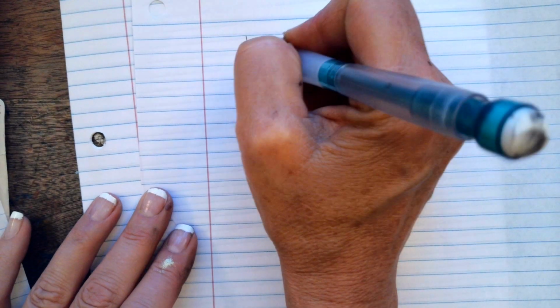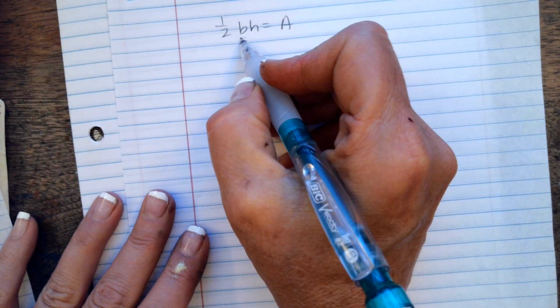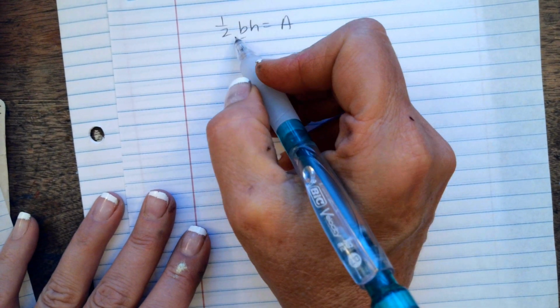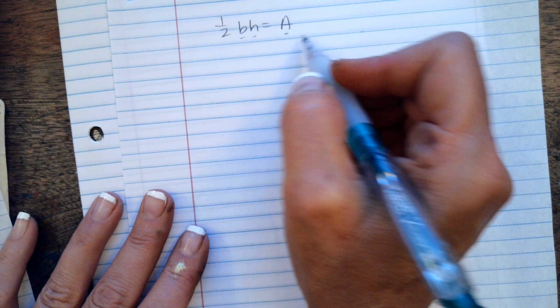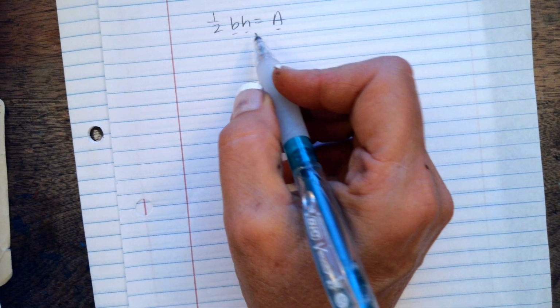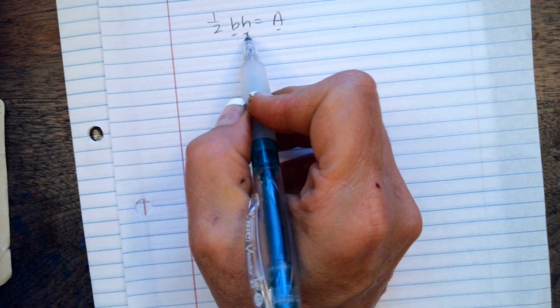Okay, so if we have 1/2 base times height equals A for our triangle, and they give us one piece of it, so they either give us base or they give us height, and then they'll also give us area, then it becomes an algebra problem. If they give you the base and the height, then you just plug it in, and then you would be solving for area.